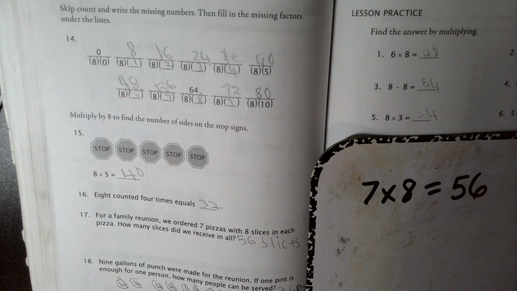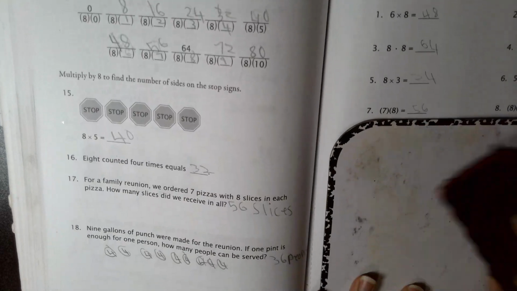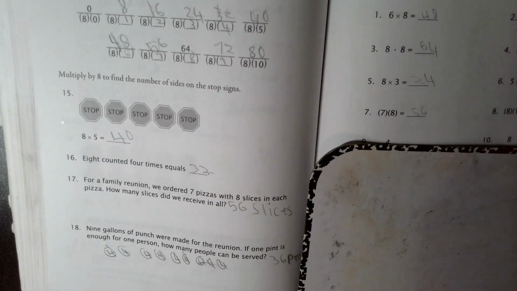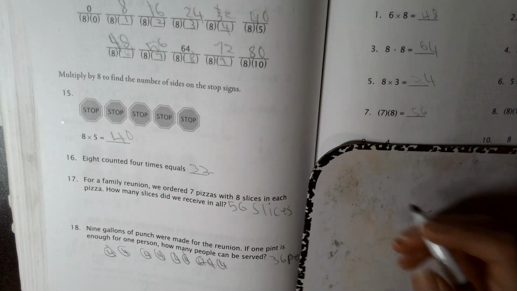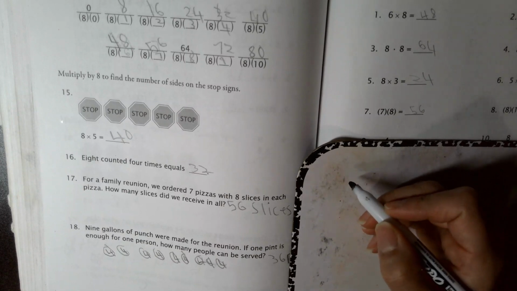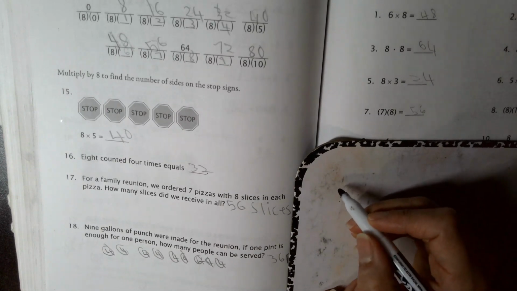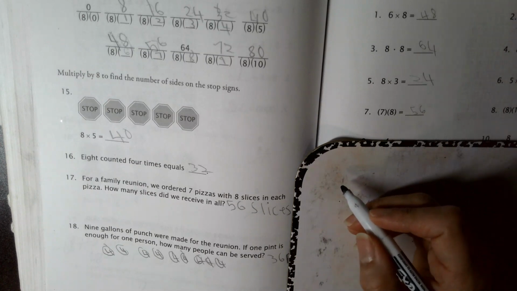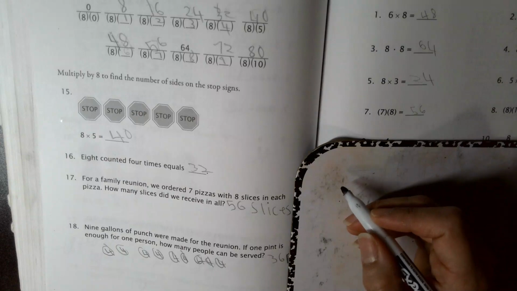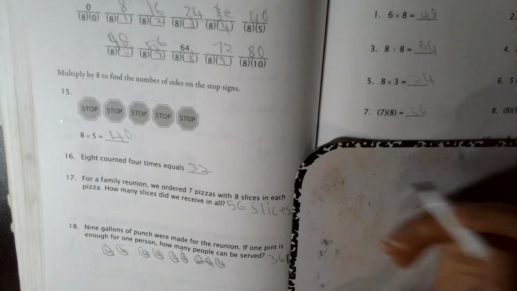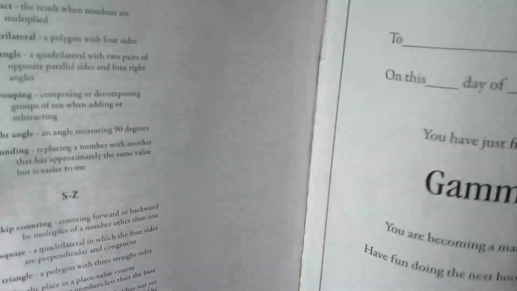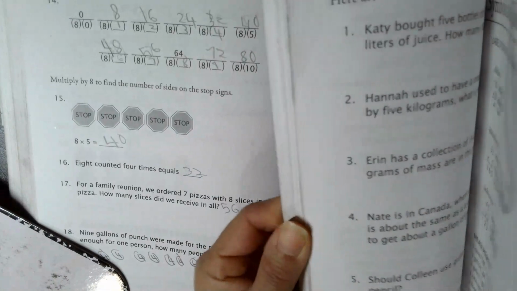56 slices, okay? So here it says 9 gallons of punch. Number 18, 9 gallons of punch were made for the reunion. If 1 pint is enough for 1 person, how many people can be served? So over here we have to know our measurements. It's a little worksheet that I gave you guys at the beginning of the semester, but it's also in your book, in the back of the book, I think, or in the front. I don't remember. Let me see. It's in the back. Let me check. Probably in the front. Oh, nope, there it goes.